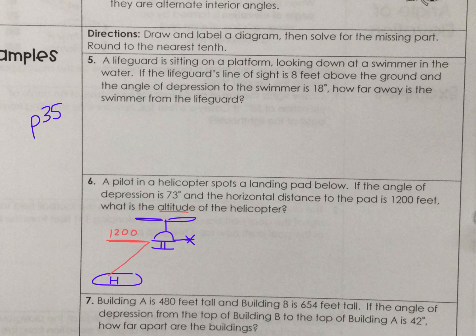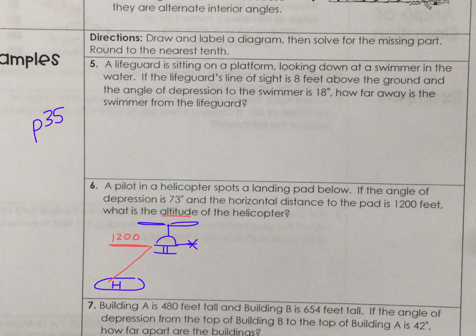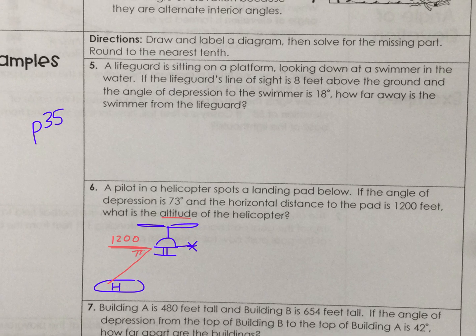It's saying this angle of depression is 73 degrees, and it's wanting to know how high up that helicopter is. So when I take this information, I'm looking at 73 degrees, and that's x. I need you to solve that to figure out what x is.